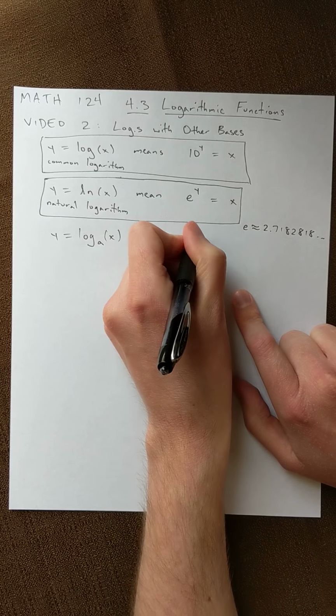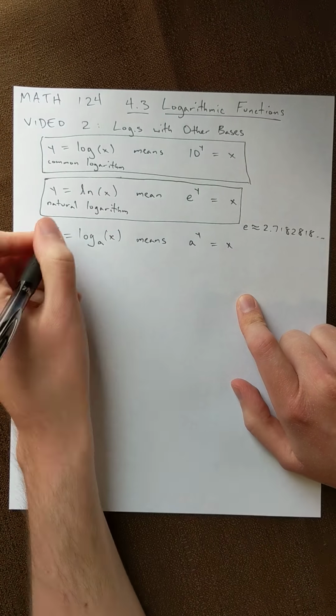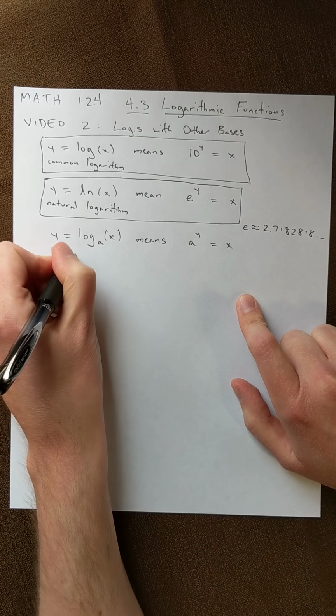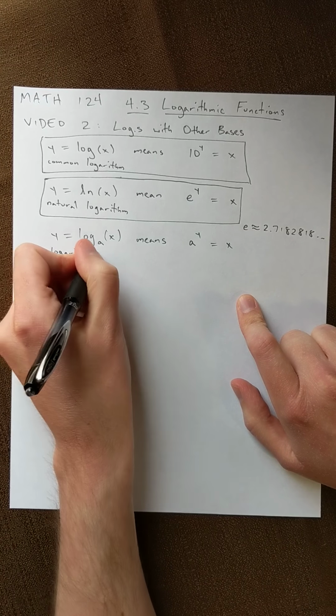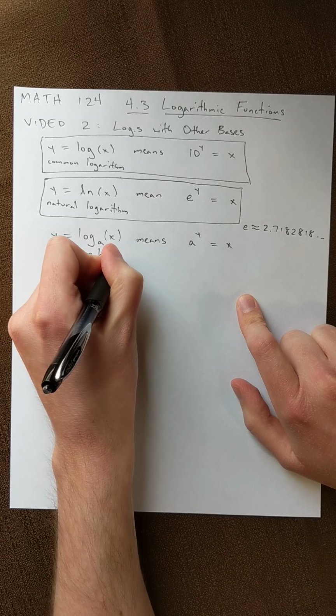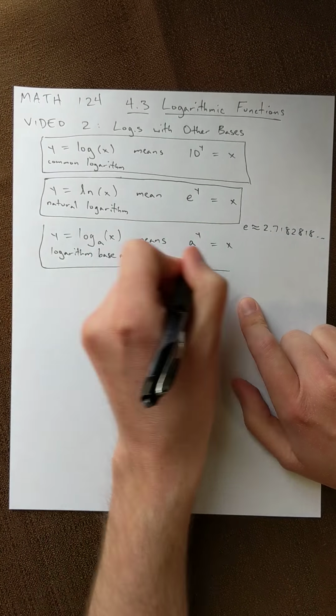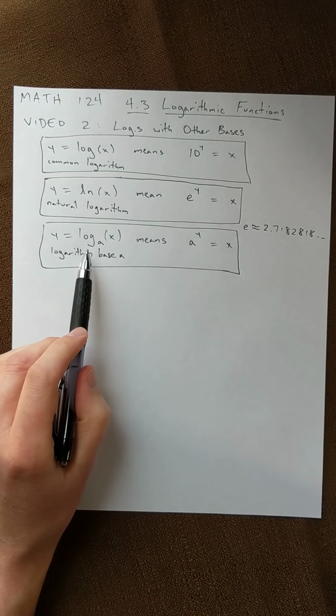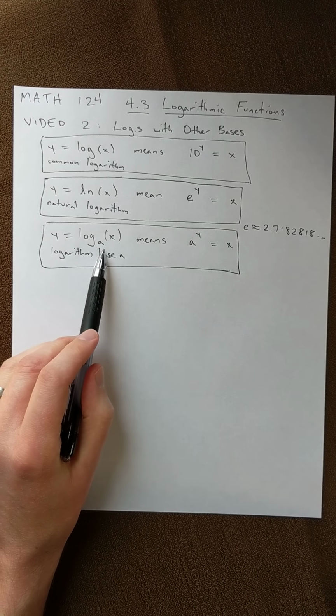So the particular number is going to be our base. So this would be log base a. Okay, so what that means is any logarithm we can write as log with a particular base.